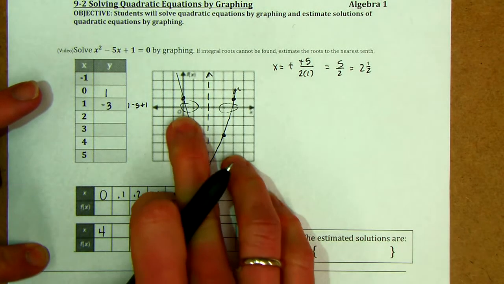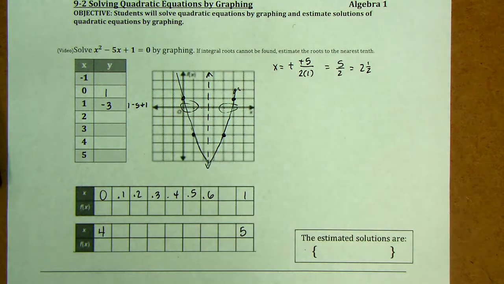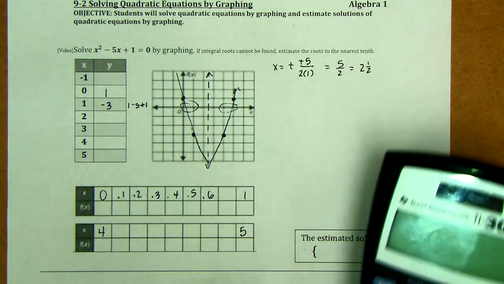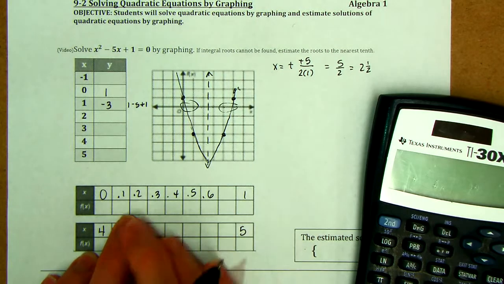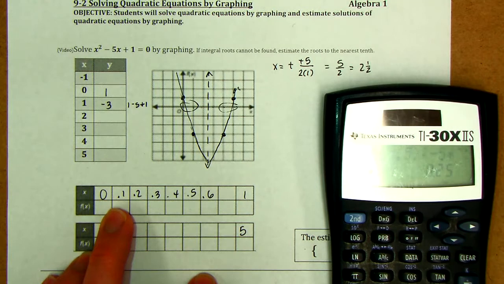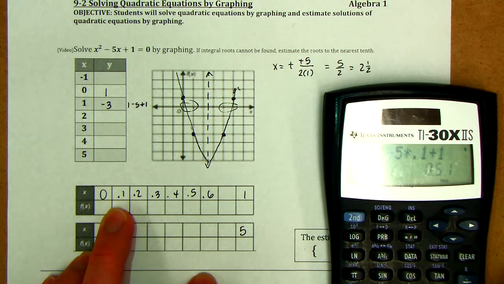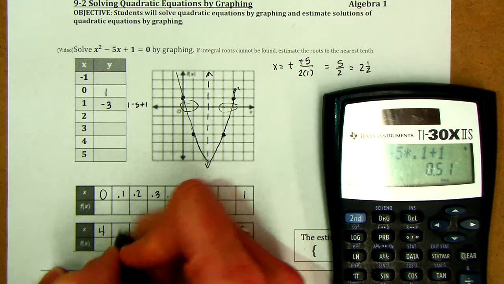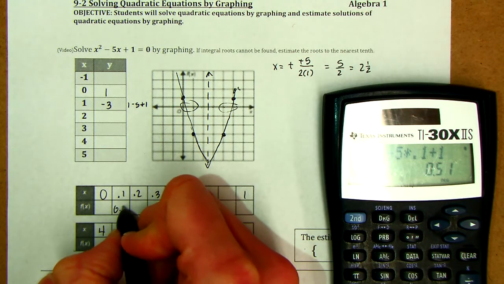At least in this point, I don't have negatives, so I don't have to worry about my exponent and putting parentheses in, so that is kind of nice. So let's see, we got 0.1 squared minus 5 times 0.1 plus 1. And I get 0.51. So keep going, and that's still a positive.